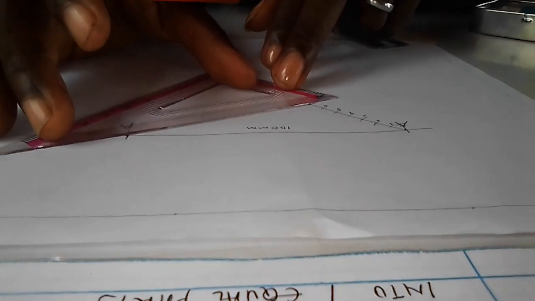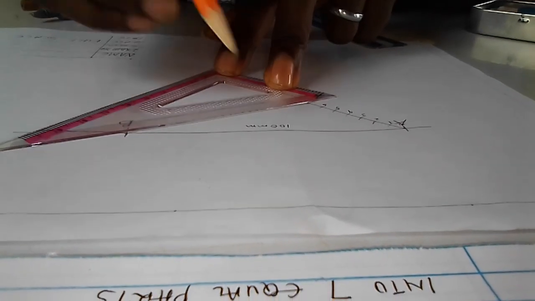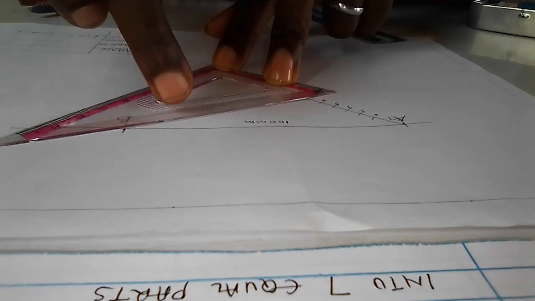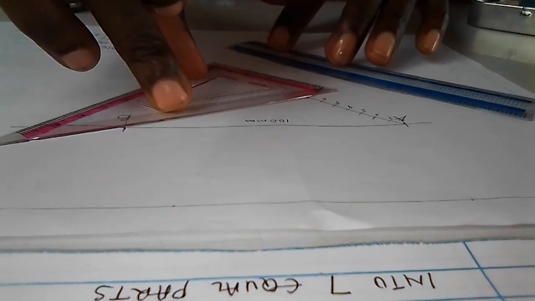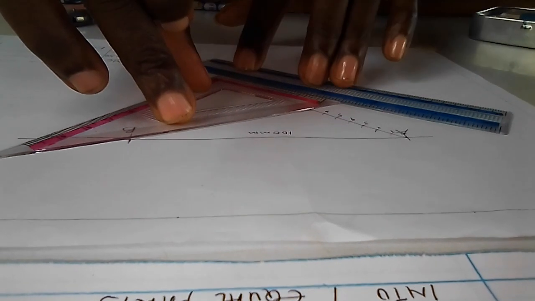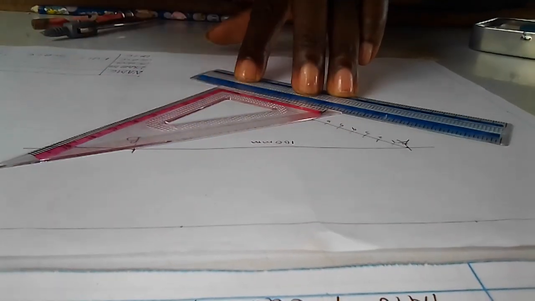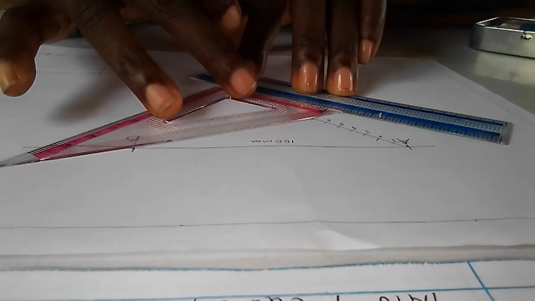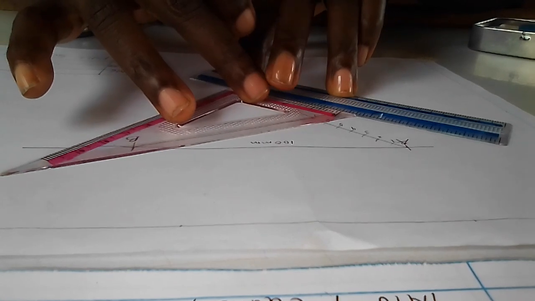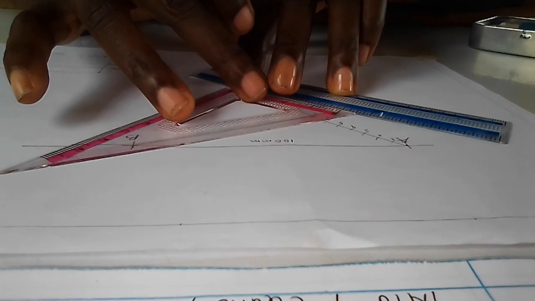Let me do that again. Set the set square on the line. Make sure the set square is on that line. Hold it. Place your ruler under your set square. Hold your ruler firm. Don't allow your ruler to move at all. Then you begin to move your set square. Move it to 6, the next division.